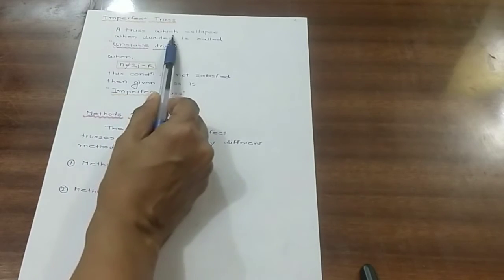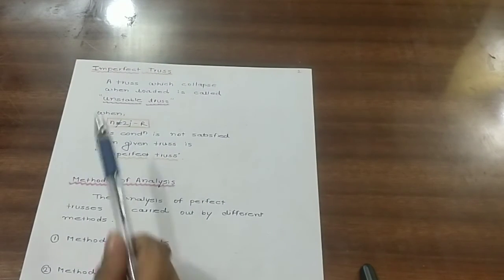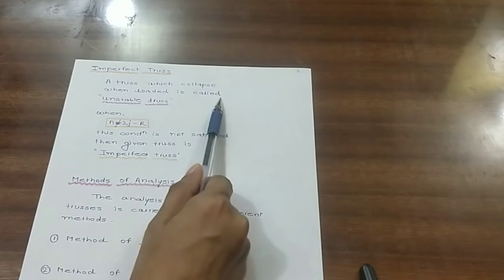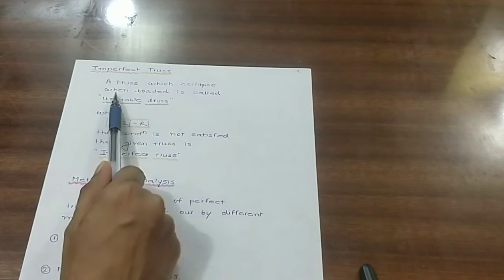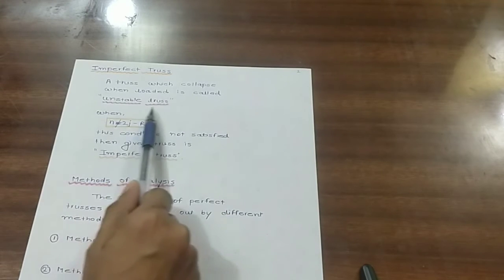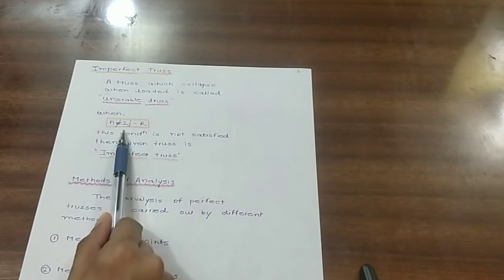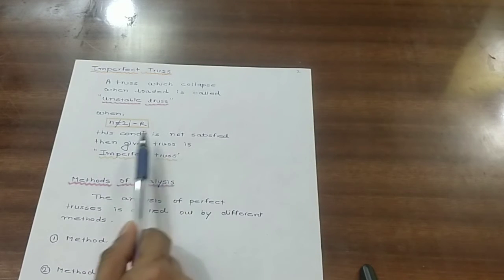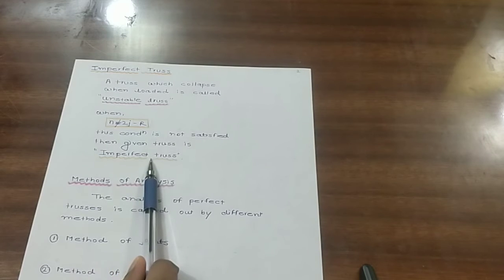A truss which collapses when loaded is called an unstable truss. When the condition n is equal to 2j minus r is not satisfied, then the given truss is called an imperfect truss or unstable truss.